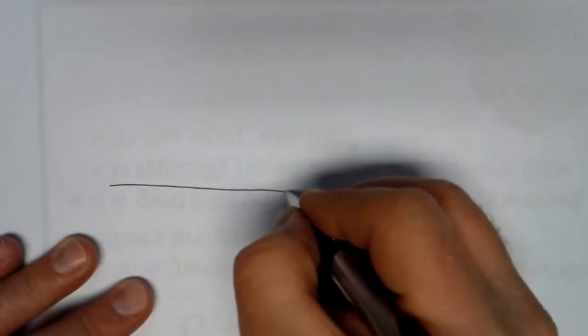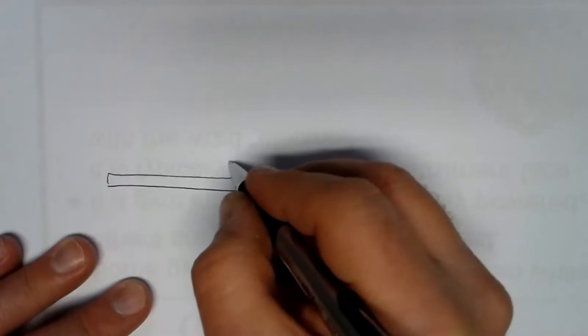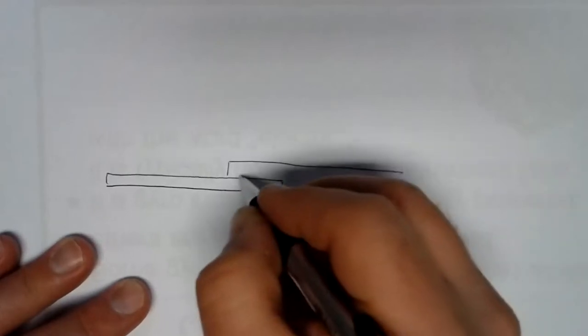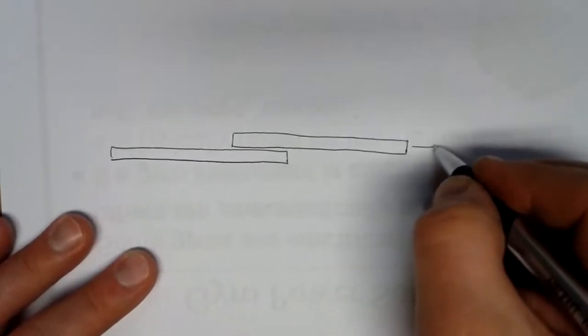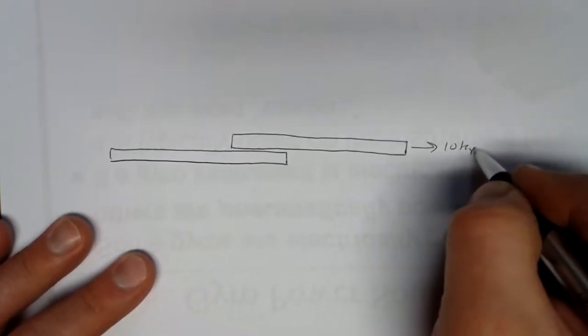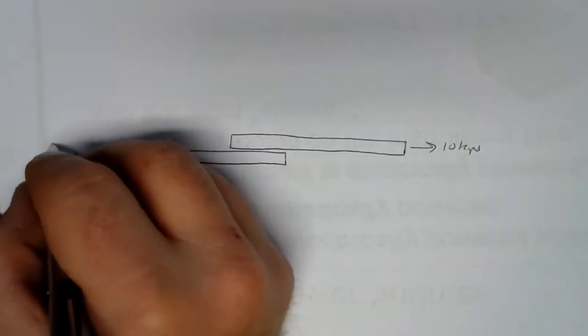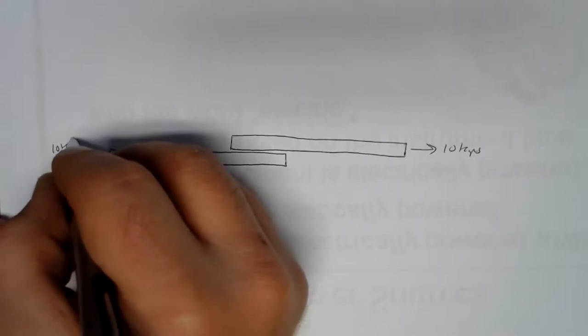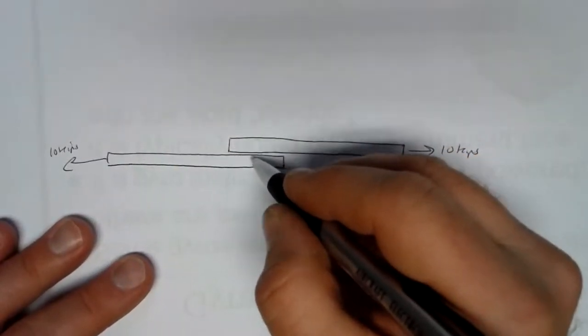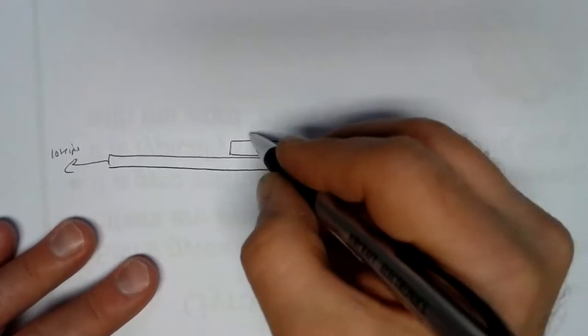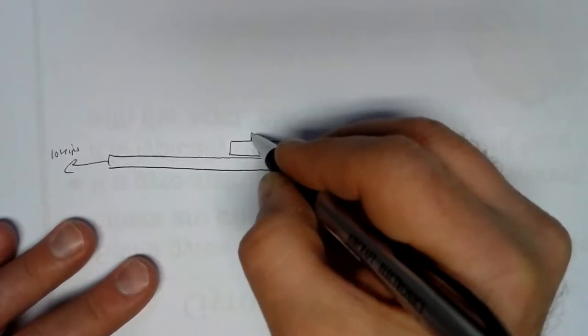Let's say instead of using glue where the whole area of the joint supports the force, let's take the same situation, 10 kips. Instead of using the whole contact area here, we're going to put a pin in.